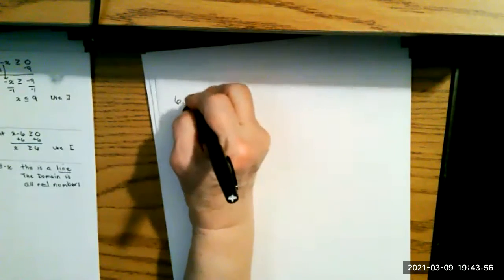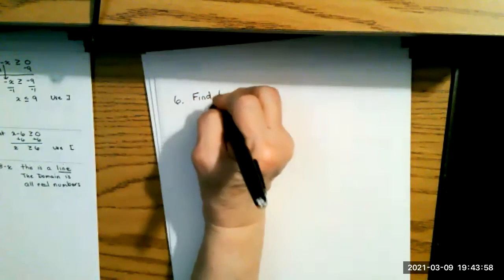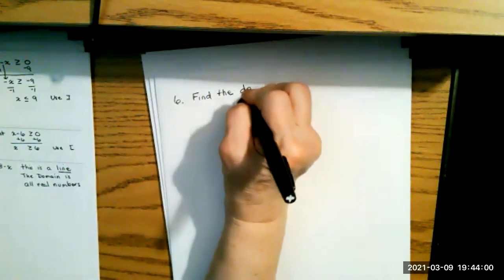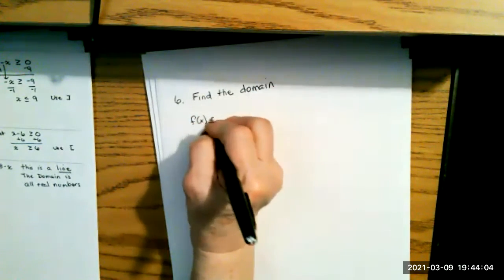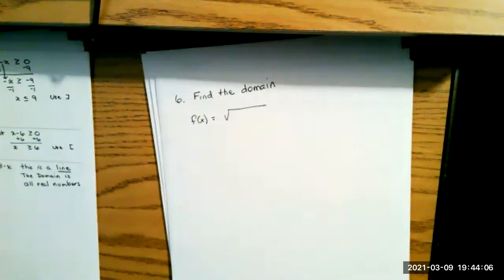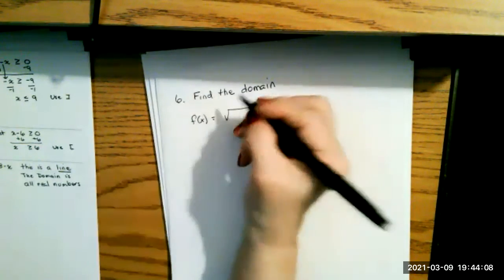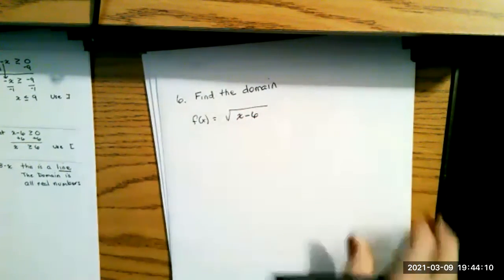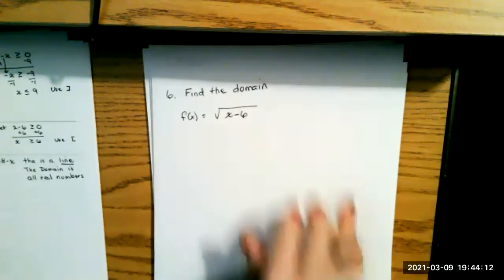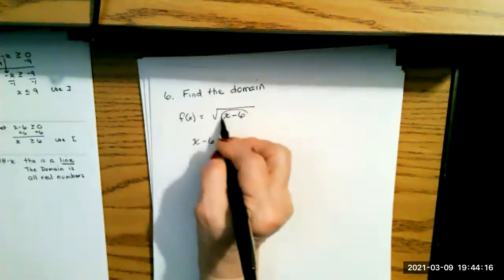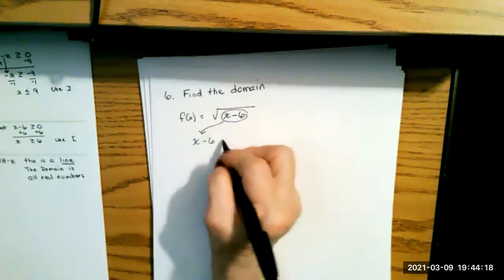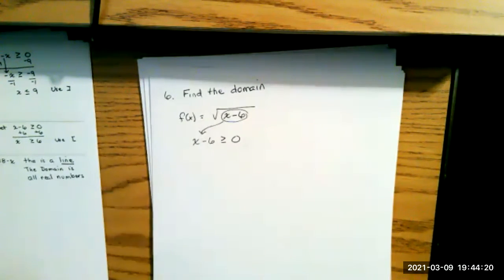Let's do number 6. It's find the domain. And again, it's a square root problem. So just remember that every time it's a square root and you want the domain, you take what's in there out and make it greater than or equal to 0.